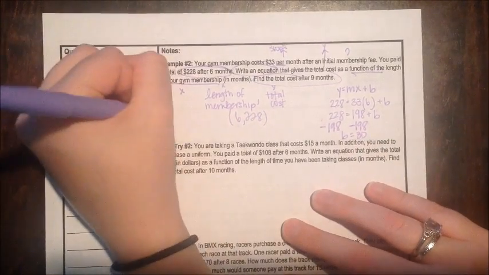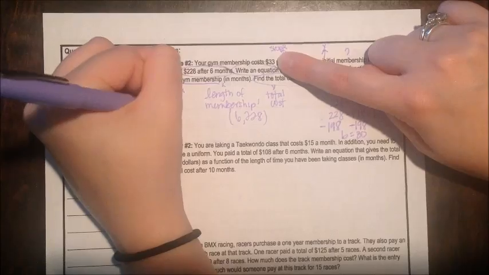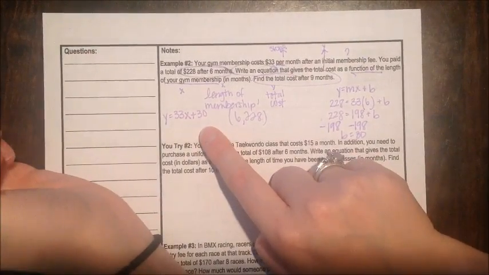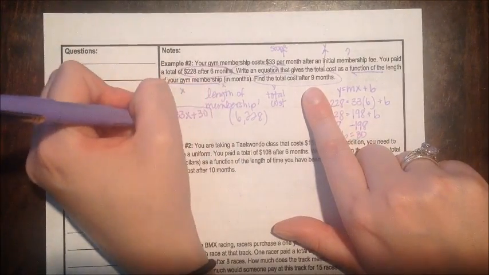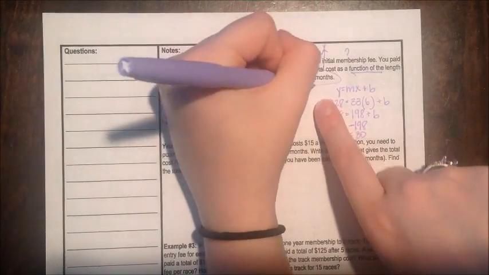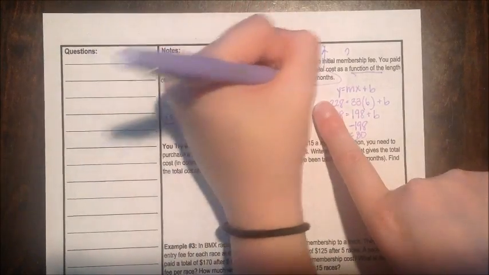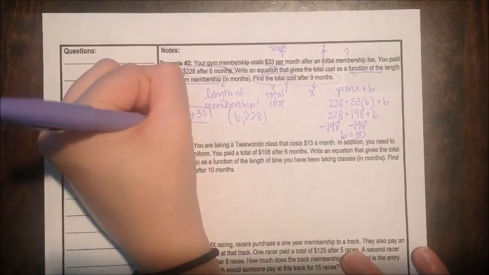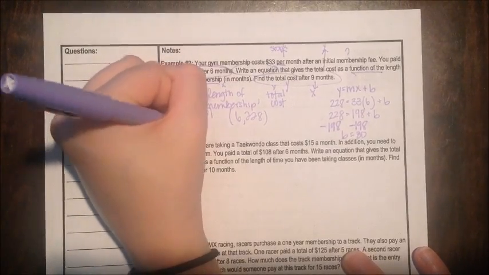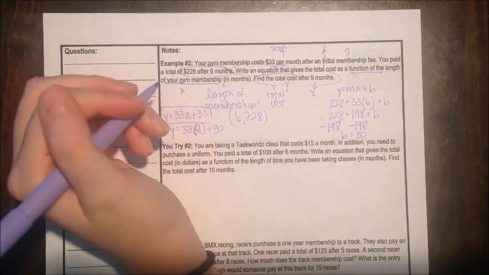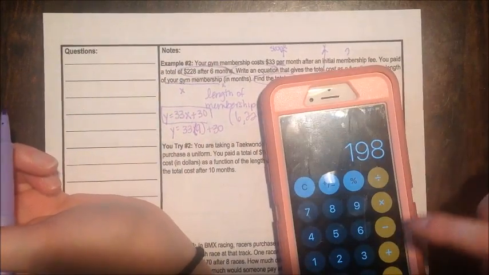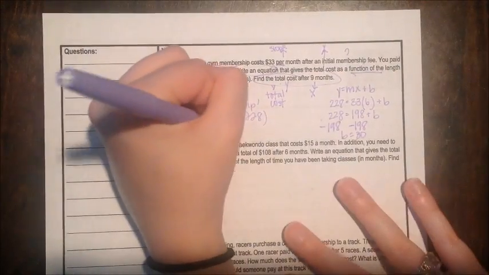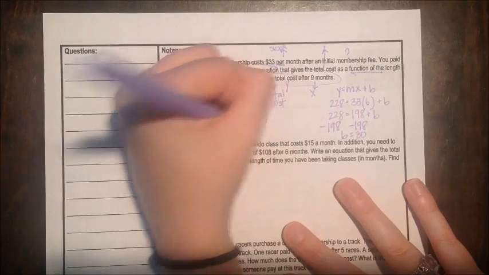So my equation is y equals, here's my slope, 33x plus 30. So now I need to find the total cost after 9 months. So there's one part of it, there's my equation. So after 9 months, and I'm finding total cost, so I'm going to be solving for y, and the 9 goes in for x. Okay, so y equals 33 times 9 plus 30. Okay, so 33 times 9 plus 30 gives me $327 for 9 months.